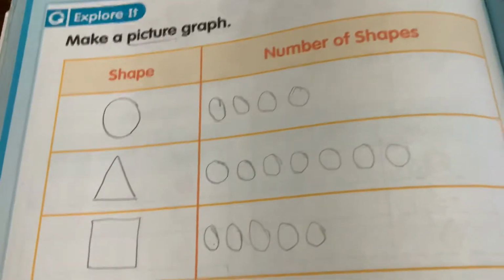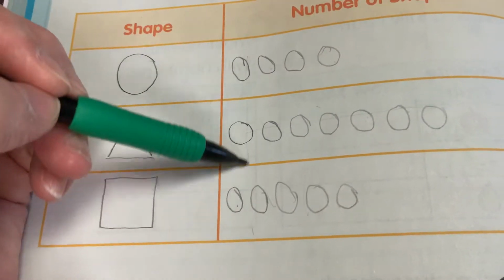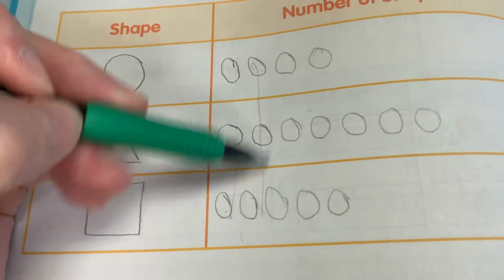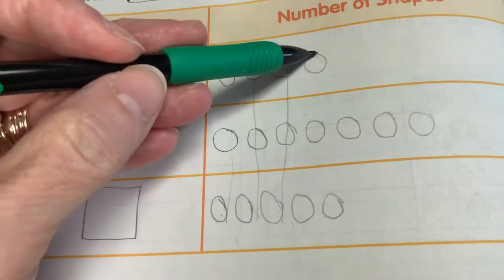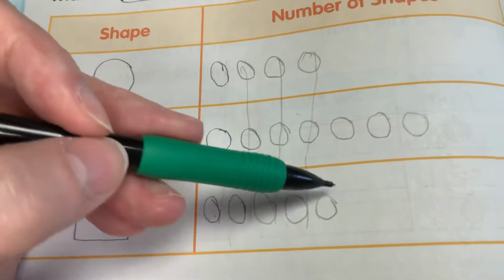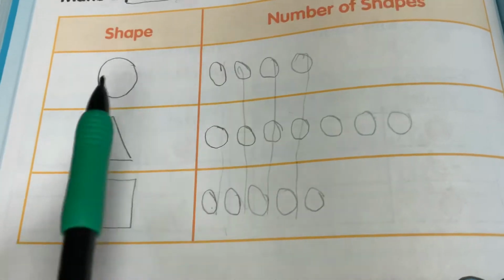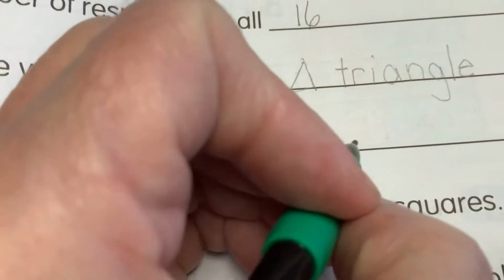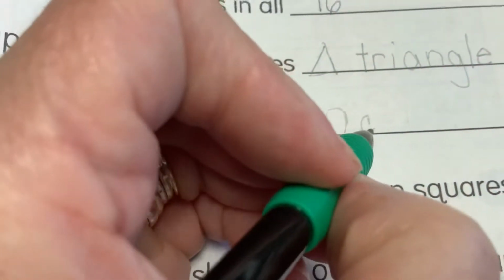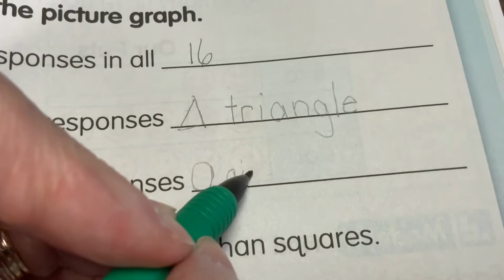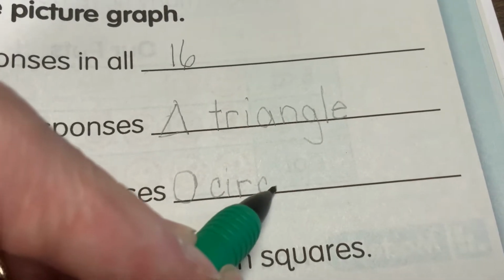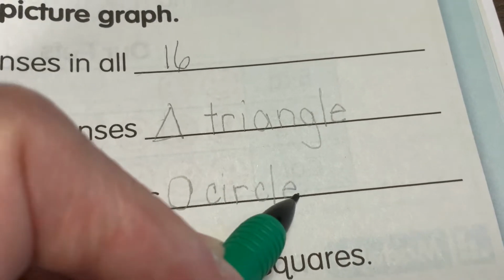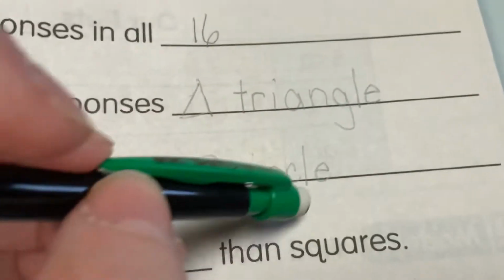Okay, what is the shape with the fewest responses? Which had less? Well, we can kind of tell that by looking. If I had them all in a straight row, it would be like this. So which one had the fewest? Well, the circle. And so we could either put a circle here, or we could write the word circle. Once again, you just stay on the line.